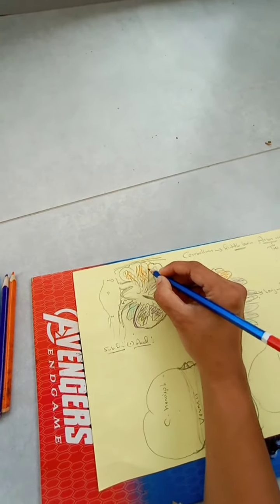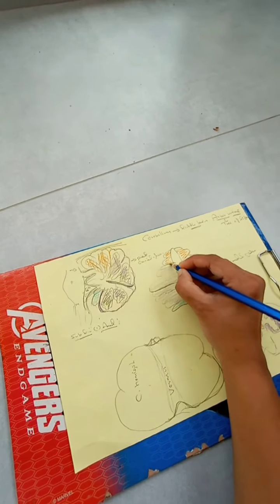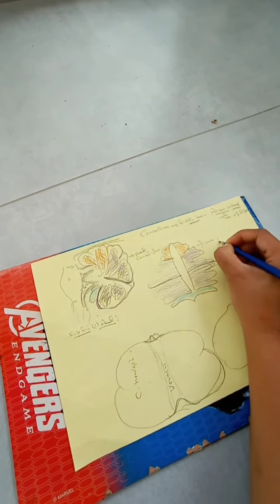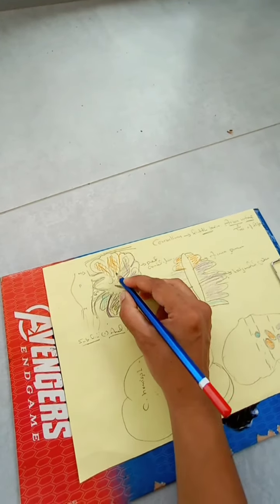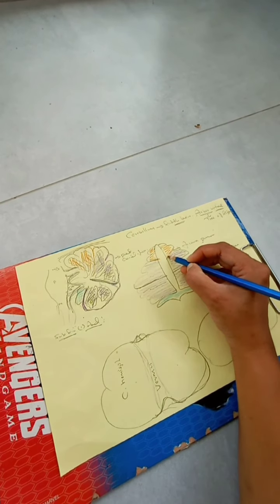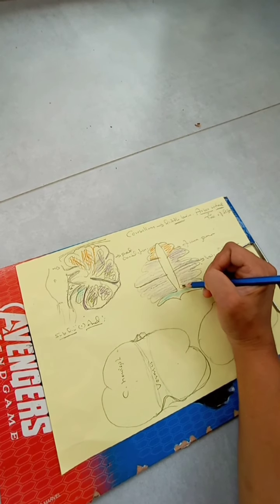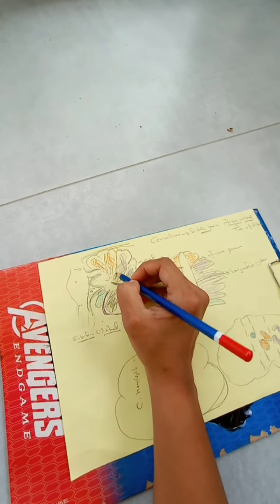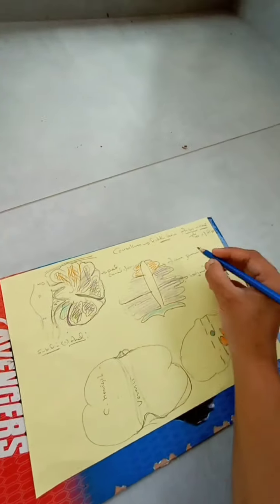Can you see this orange fissure here? This is called fissura prima. Where is it located? It is located in the superior surface at the junction between the anterior one-third and posterior two-thirds. It is somewhere here. So remember this one fissure, fissura prima.